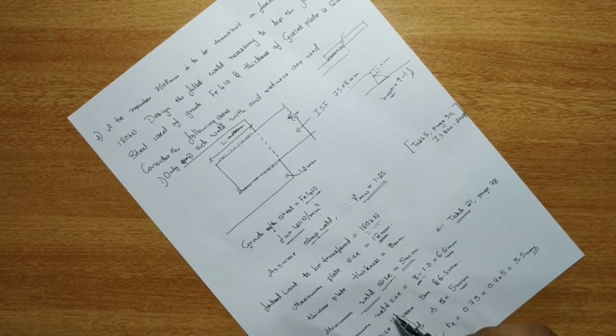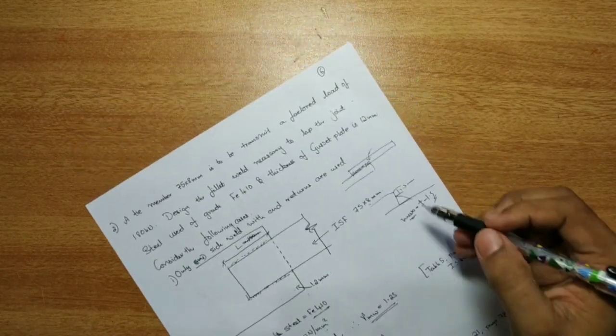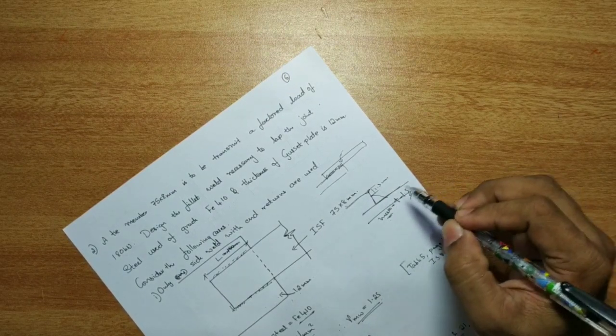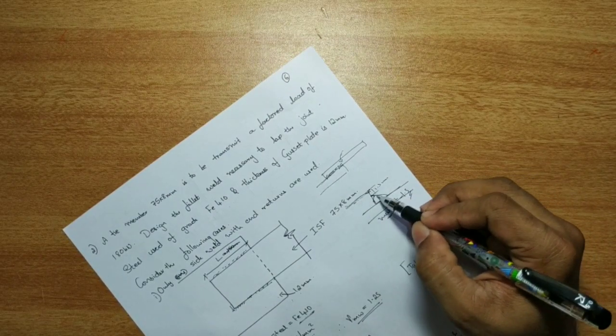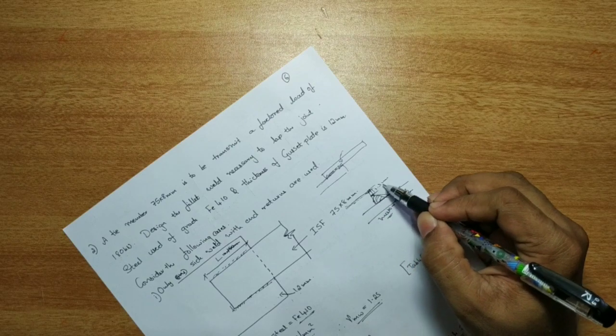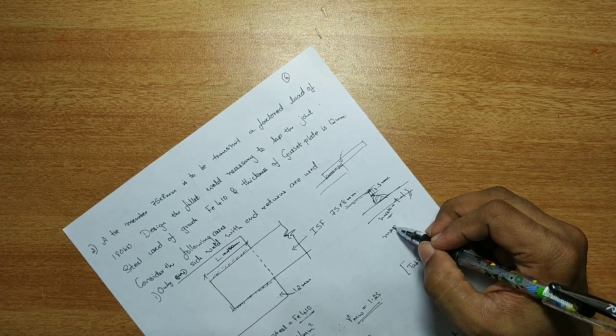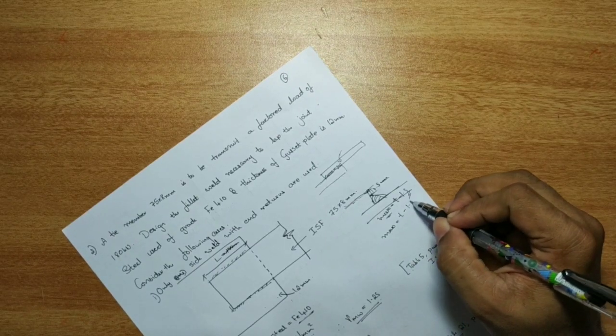And the maximum weld size, I have already mentioned that if this is a plate and this is a weld, here the 1.5 mm gap you need to provide. So the maximum will be equal to T minus 1.5 mm.